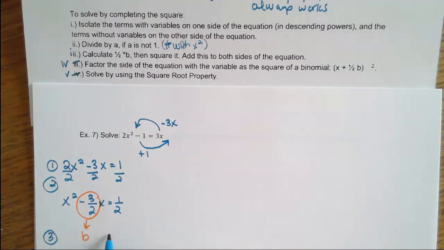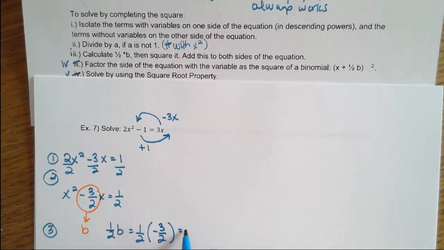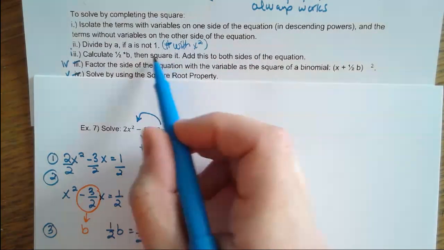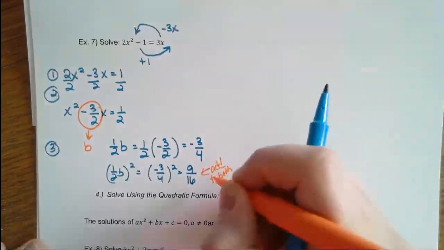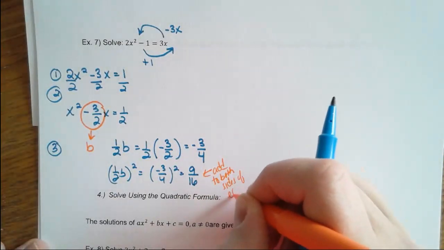So what I'm going to do is I take 1/2 of b. So that's 1/2 of negative 3/2. You're just multiplying those there, which gives me negative 3/4. Okay. And then you also square it. So once I have that, I'm going to go ahead and take that and square it. Negative 3 squared is 9 and 4 squared is 16. And then I'm going to go ahead and add that to both sides of the equation.